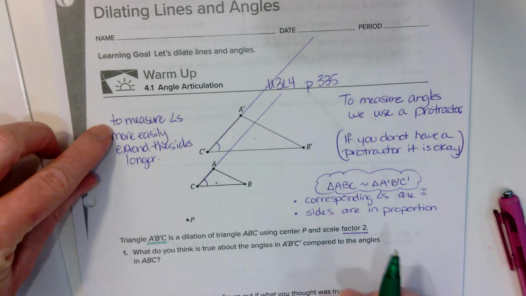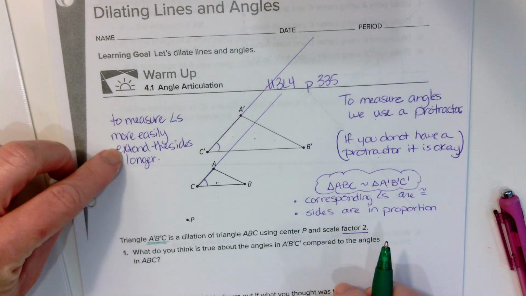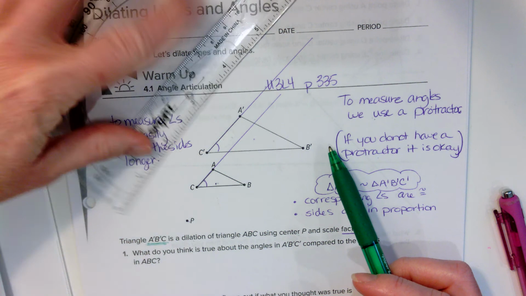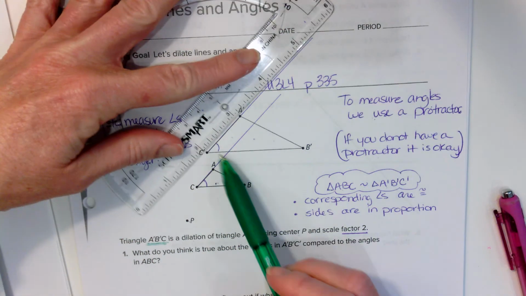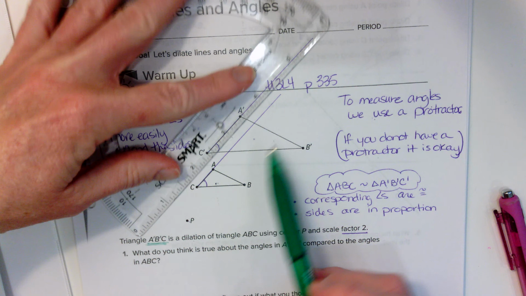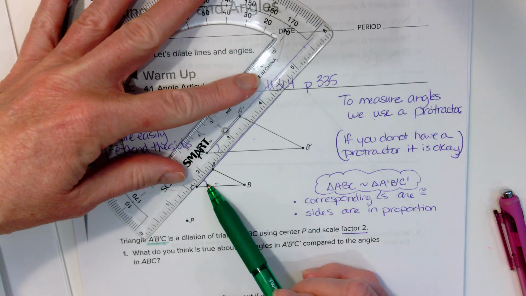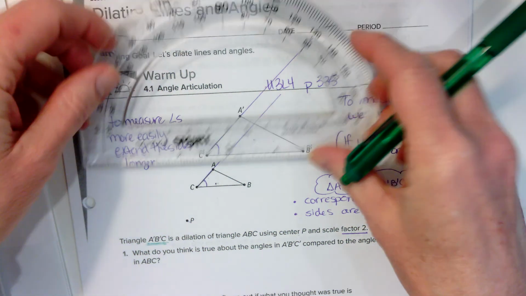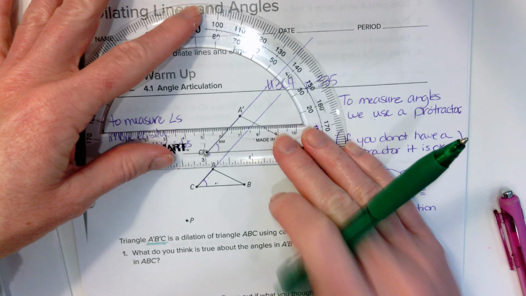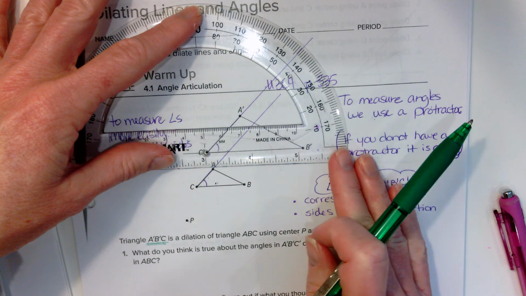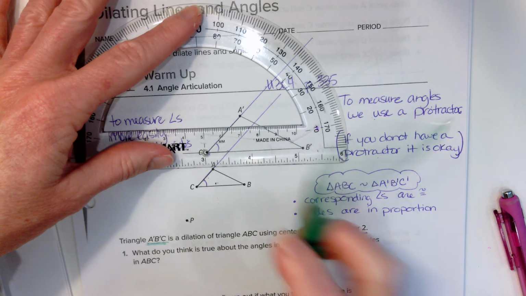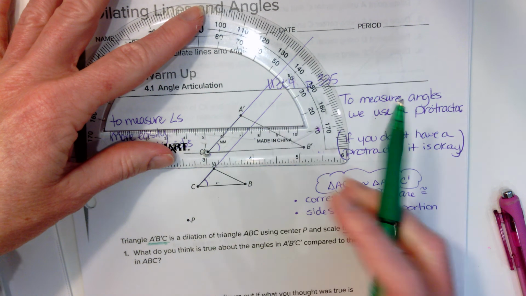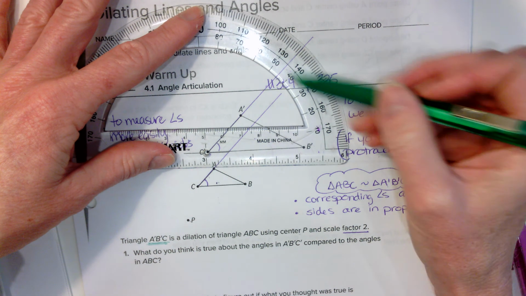To measure angles more easily, sometimes we extend the sides longer. So what I've done here is I've lined up C prime, A prime, and I've made that longer so I can measure this purple angle. And then I've made AC longer so I can measure this purple angle. So this is my protractor. And to measure an angle, I put the vertex in the center, and then I line up this line at the bottom with the bottom of my angle. And then I use these numbers to measure.